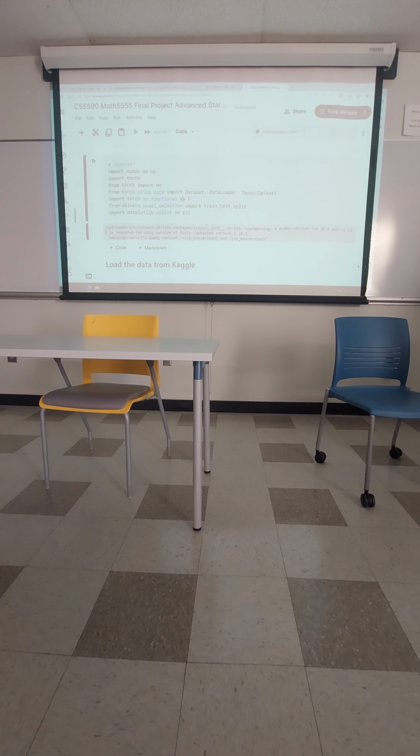Okay, let me change. I mean, this is just a warning, so it's not like code breaking. Still has this warning.